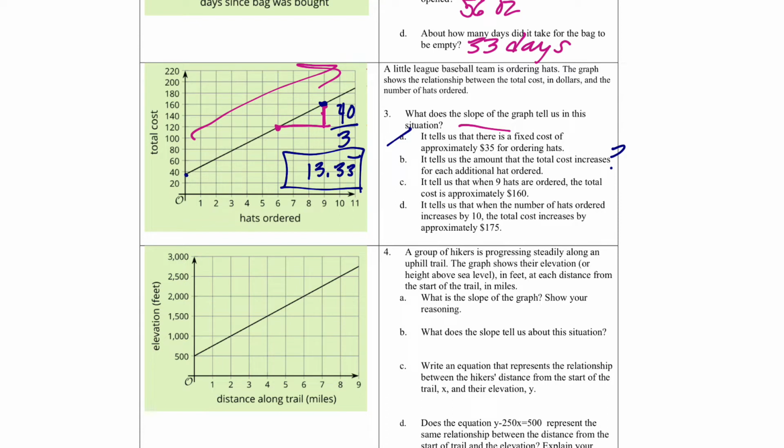Letter D tells us that when the number of hats ordered increases by 10, the total cost increases by approximately $175. So let's see. If we increase our hats by 10, we go from 0 to 10, then it says we have an increase of approximately 175. Yep, that is also true.